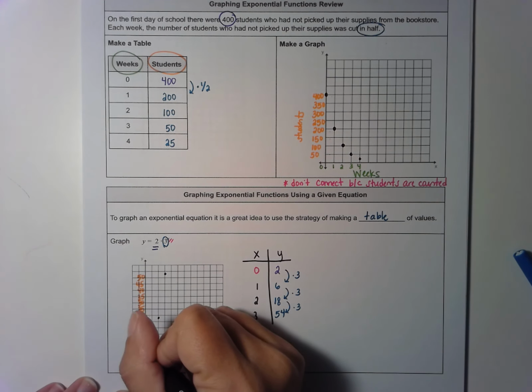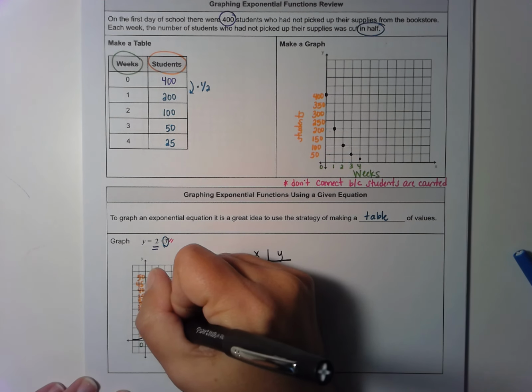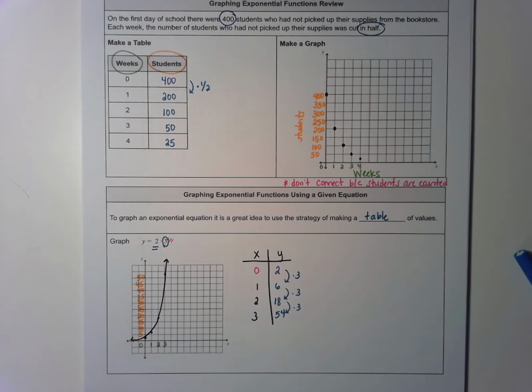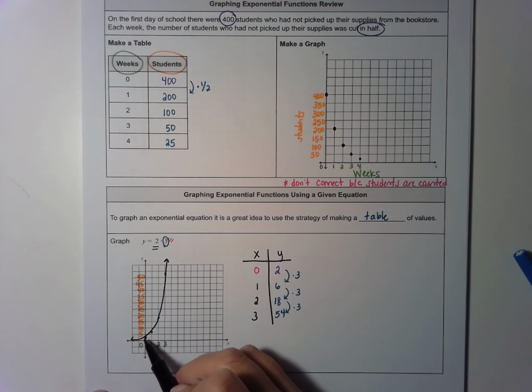Once you've got that, you're going to go ahead and connect the dots. Just like when we're graphing an equation for a line, we always connect the dots. For an exponential function, we're going to connect the dots. An important thing to notice here is that the side of the function flattens out and it gets closer to the x-axis, but it doesn't touch.